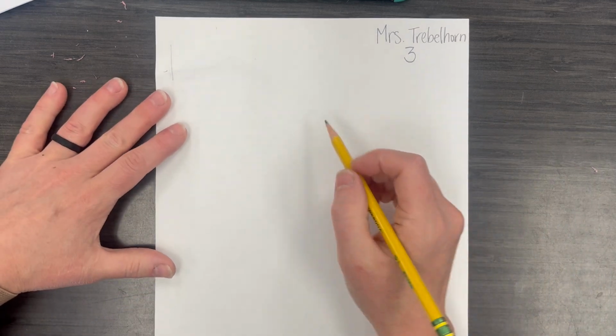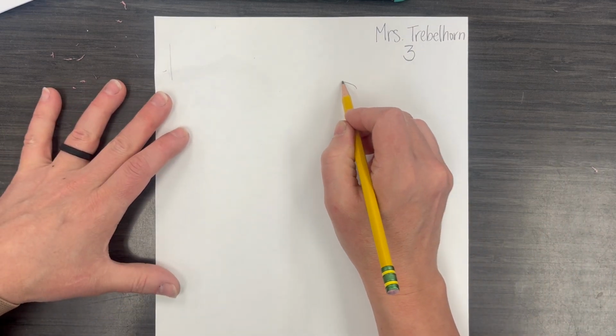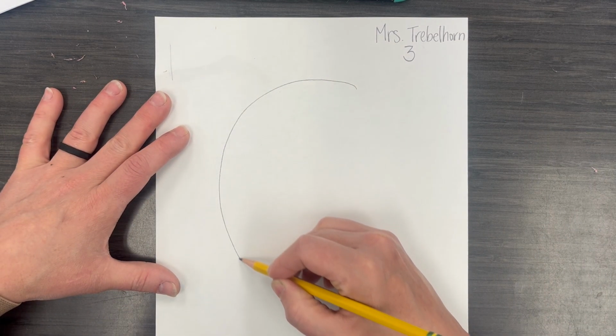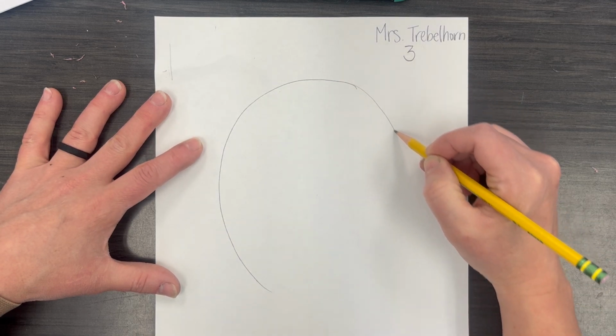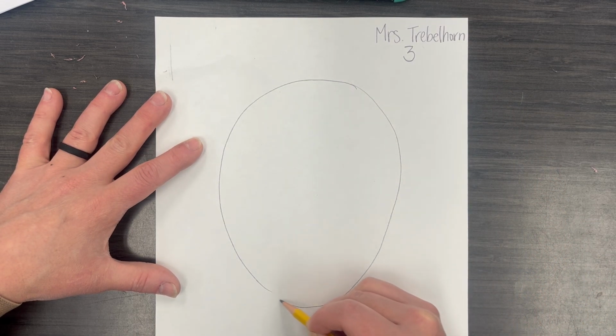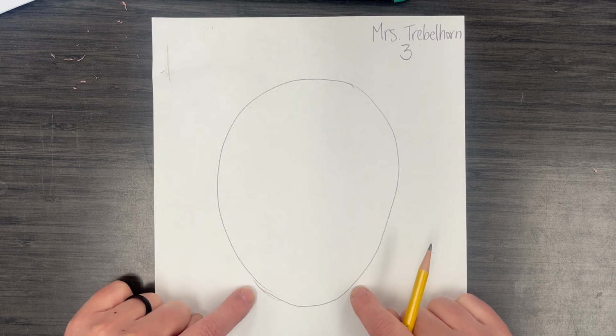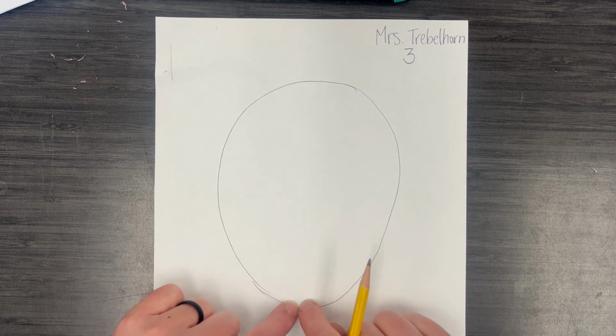What you're going to do on this sheet today is draw an oval. I like to draw my ovals so they're a little bit more like an upside-down egg, because when you look at a face, it's a little bit narrower on the bottom and a little bit bigger on the top.